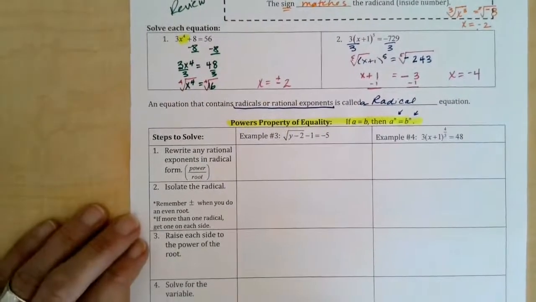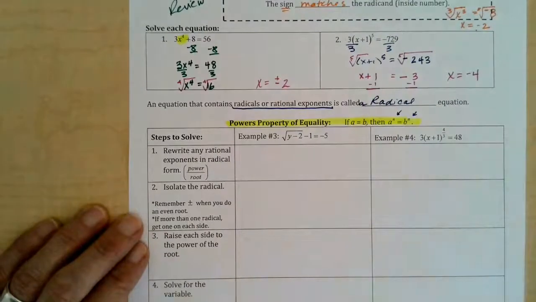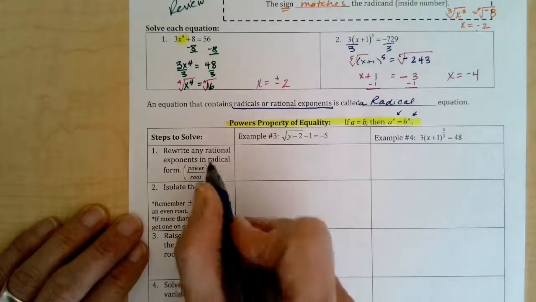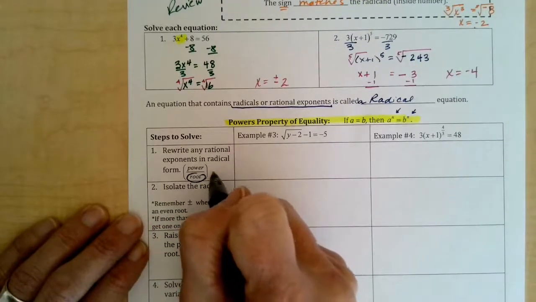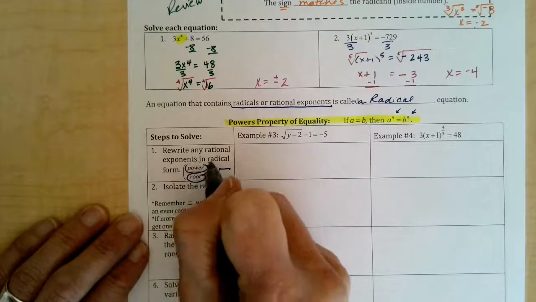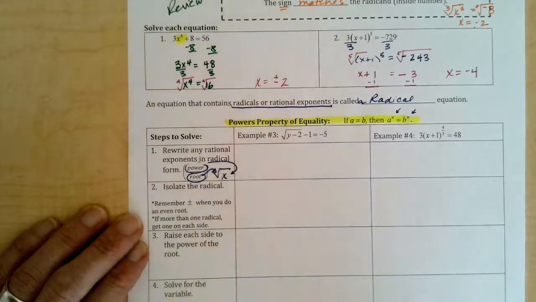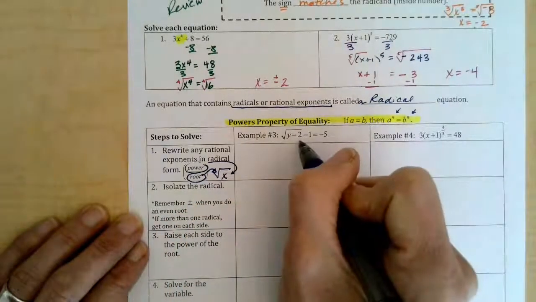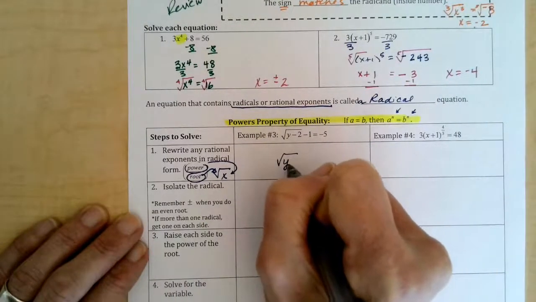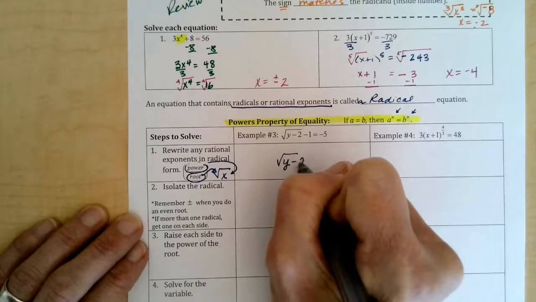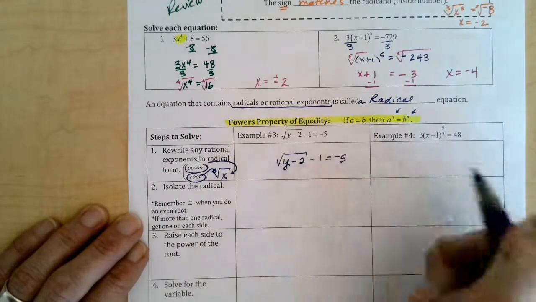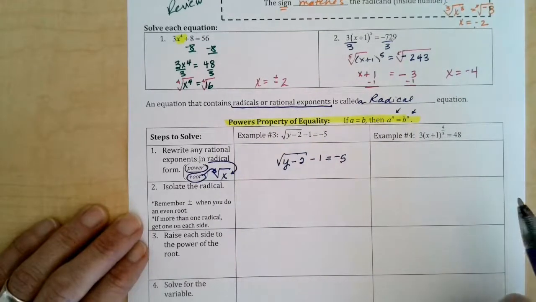All right, so the same basic rules. We have to rewrite any rational exponents in radical form. So remember, this root is going to be our index, and this power is going to go with whatever happens with x here. This one's already rewritten for me, so I don't have to worry about that. The square root of y minus 2 minus 1 is equal to negative 5. Let's check out this one over here.